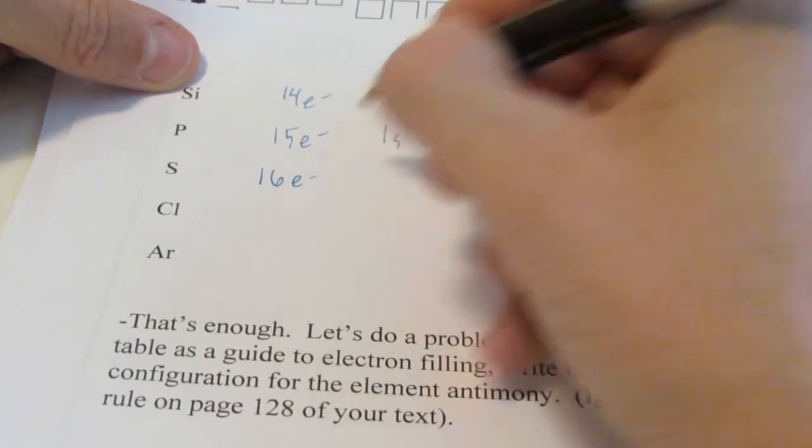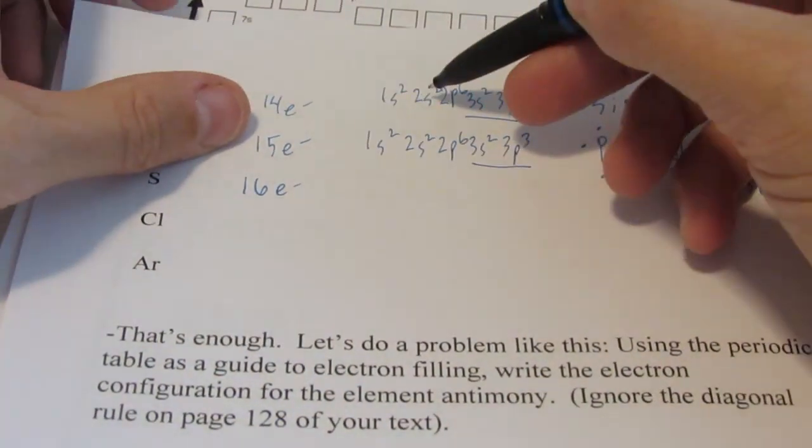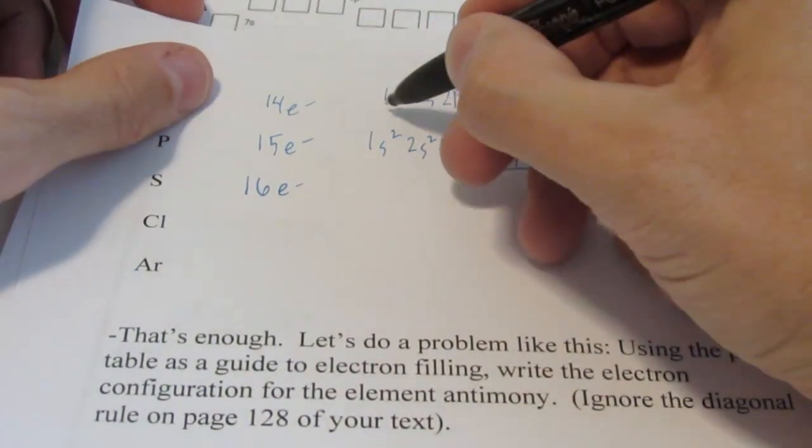Sulfur has 16 electrons. I'm going to make this a bit easier for us now. Haven't I been writing 1s2, 2s2, 2p6 a lot lately?